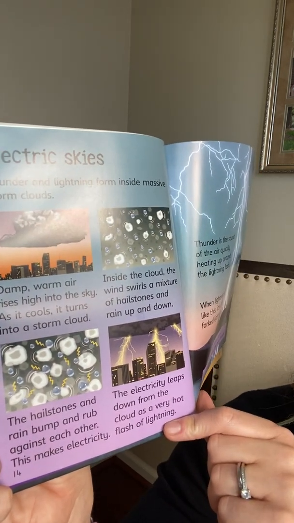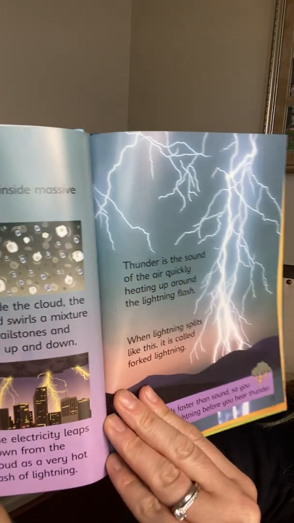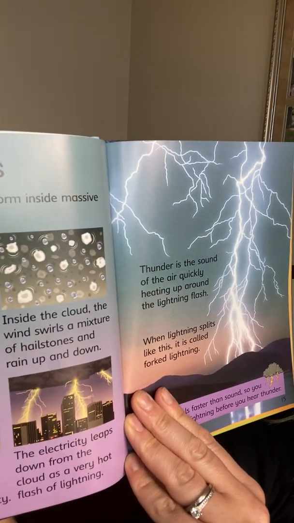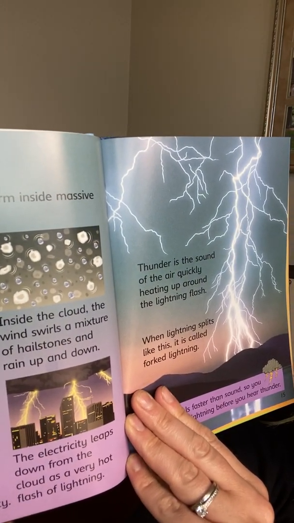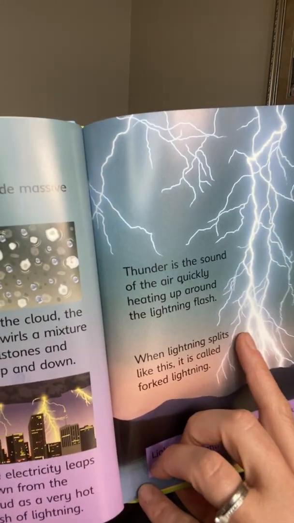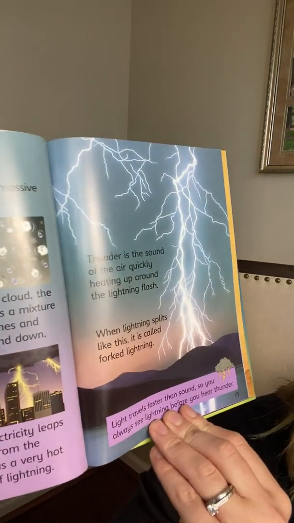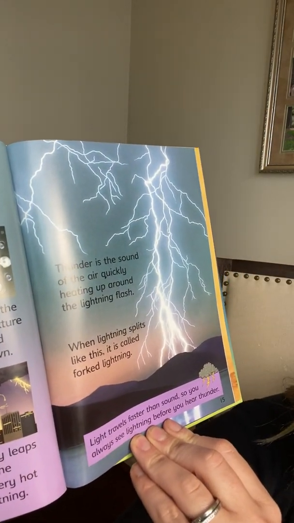The electricity leaps down from the cloud as a very hot flash of lightning. Thunder is the sound of the air quickly heating up around the lightning flash. When lightning splits like this, it's called forking lightning. Kind of looks like a fork, right? Light travels faster than sound, so you always see lightning before you hear thunder.